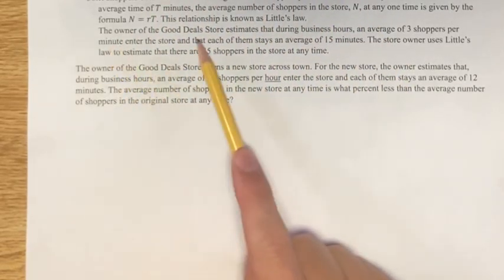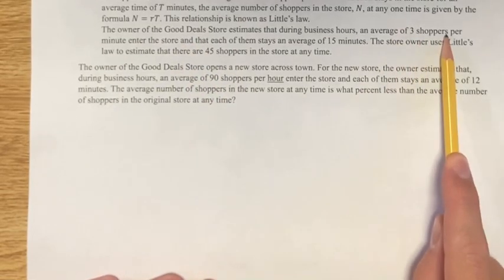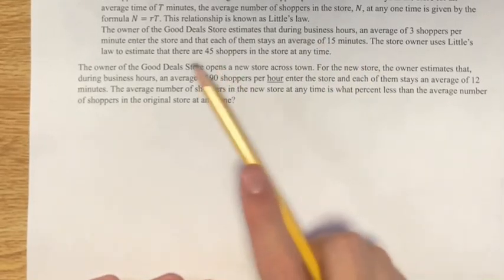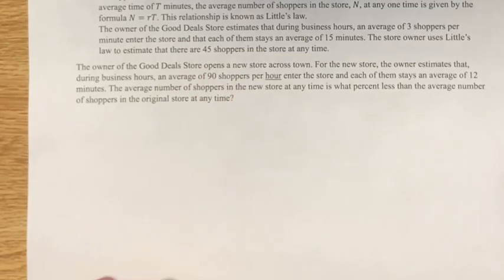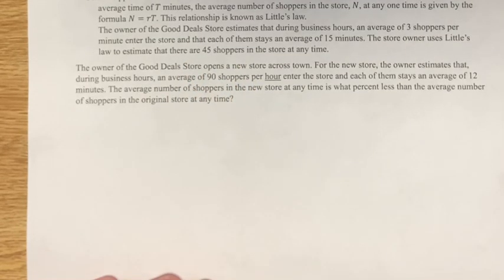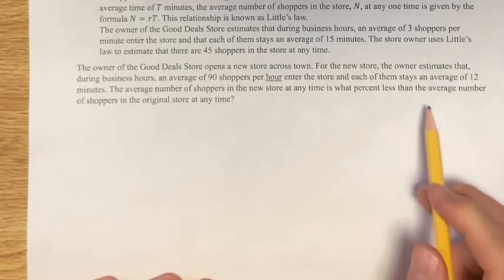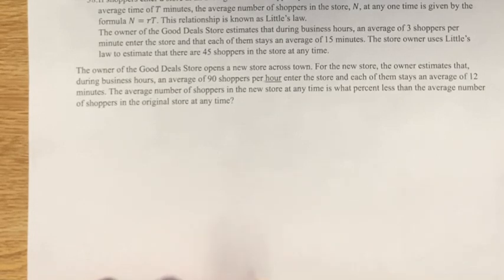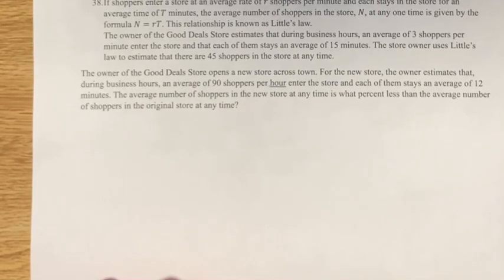And the owner of the Good Deals store estimates that during business hours, he has an average of 3 shoppers per minute, and each of them stays for 15 minutes. Therefore, at any one point, there are 3 times 15, or 45 shoppers at any given time. He then opens a new store where we have 90 shoppers per hour, staying an average of 12 minutes. And we're asked, what percentage less is the average number of shoppers in this store compared to the original store?